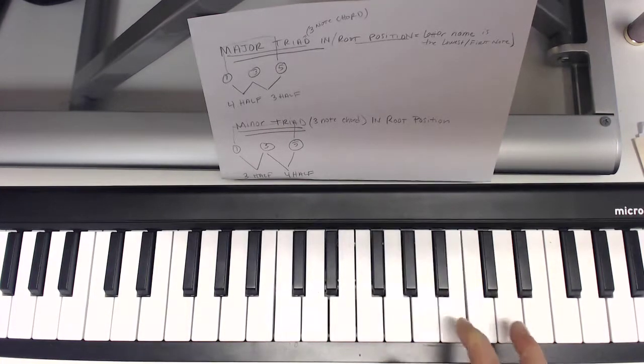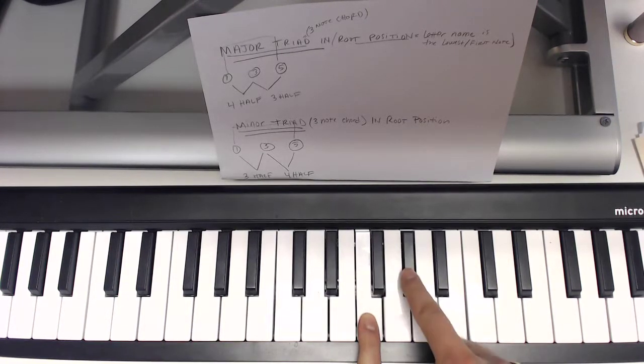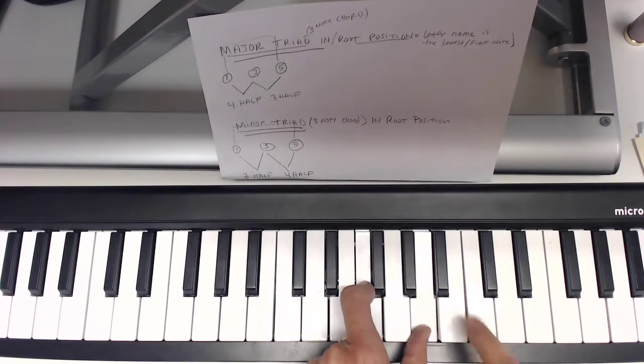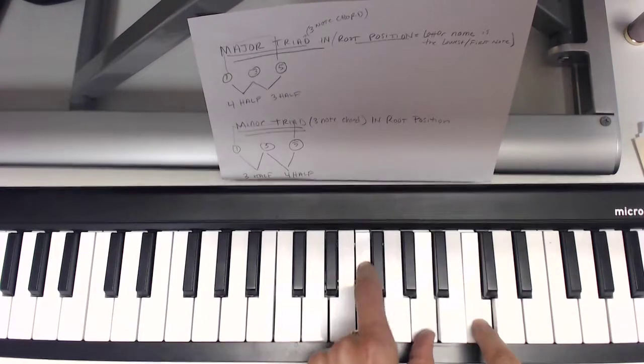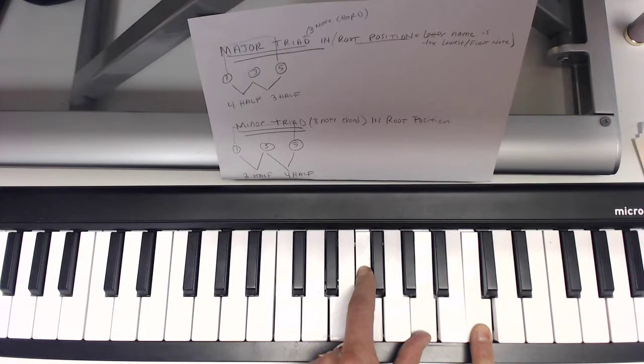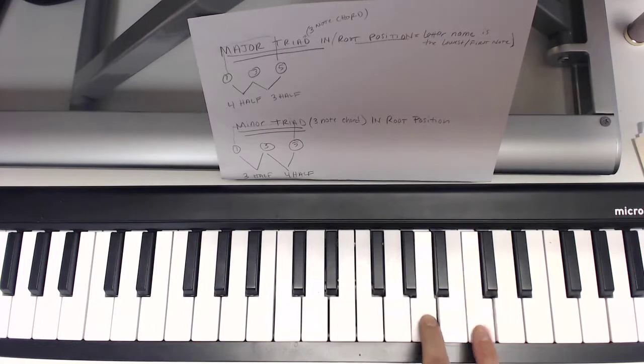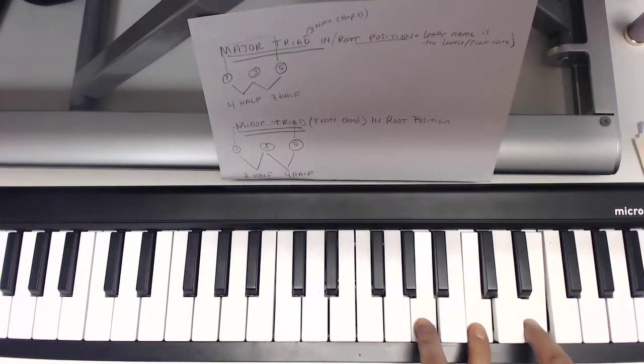So let's review one more time. F major. Find your F. Count up 4: 1, 2, 3, 4. Count up 3: 1, 2, 3. There's our F major. A minor. Find your A. P.S. It's right underneath the thumb. Okay. Count up 3: 1, 2, 3. Count up 4: 1, 2, 3, 4.